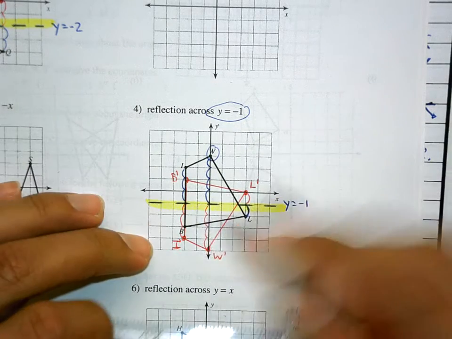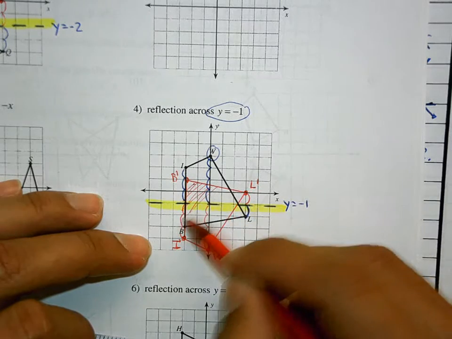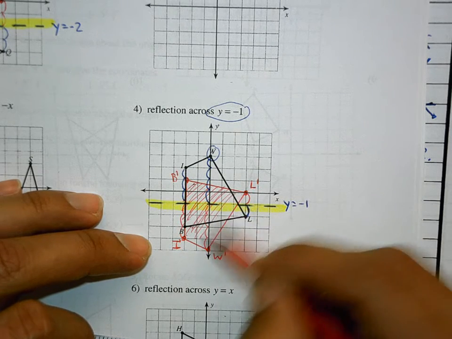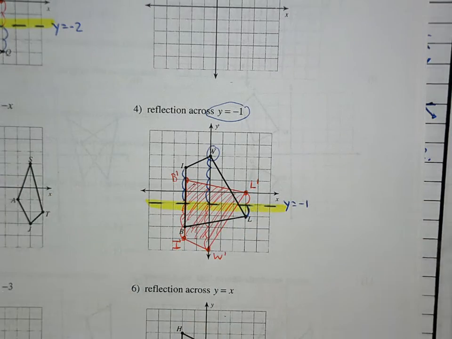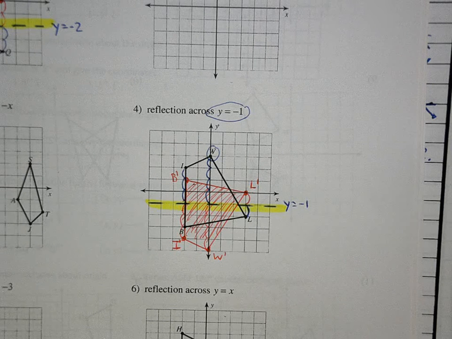And then I'm going to shade it in because some of you were taught to do that. And I'm okay with it. Ideally, you just want to look and see, does this look like the same size shape, just reflected over or across that line of reflection? It is. It's perfect. Yep.